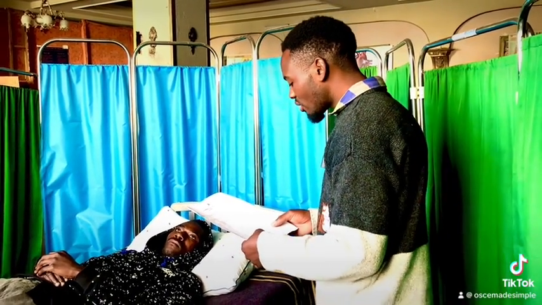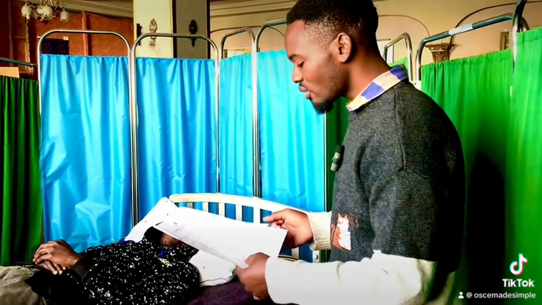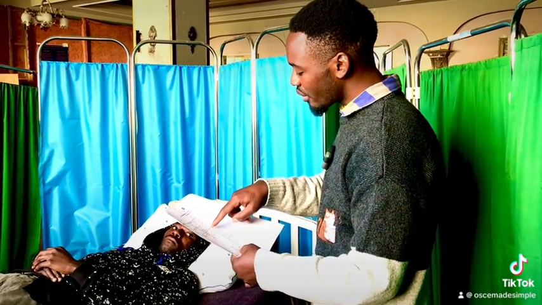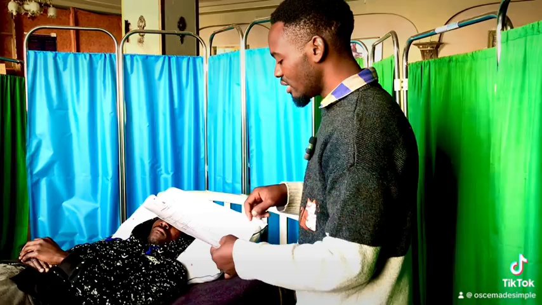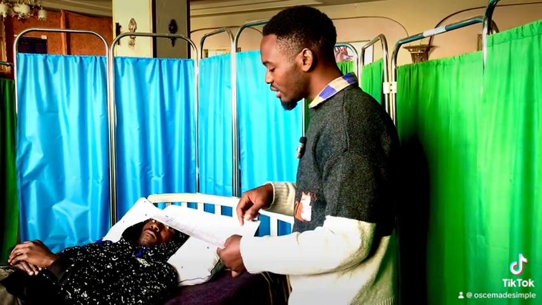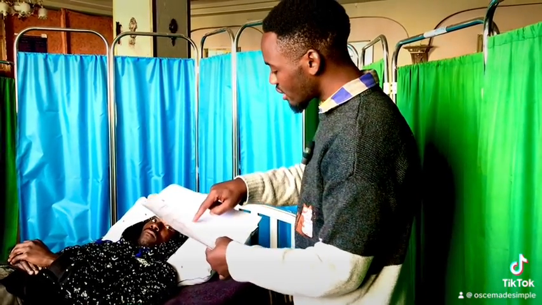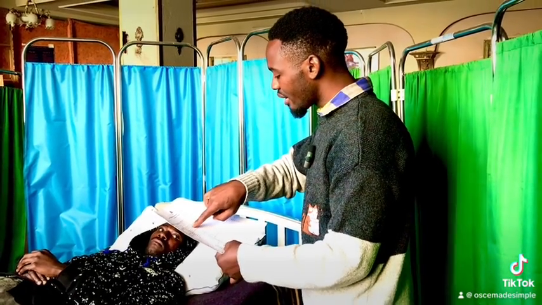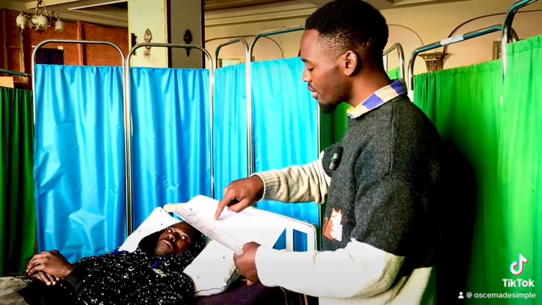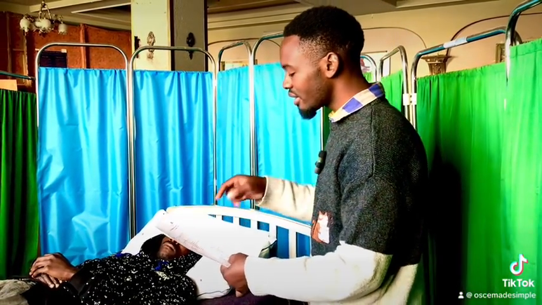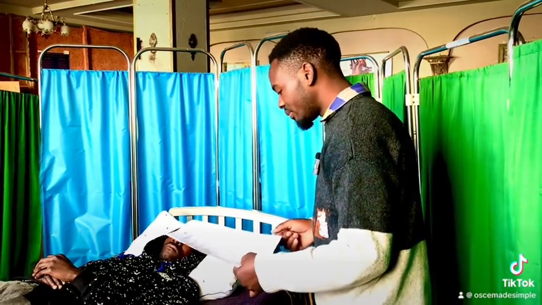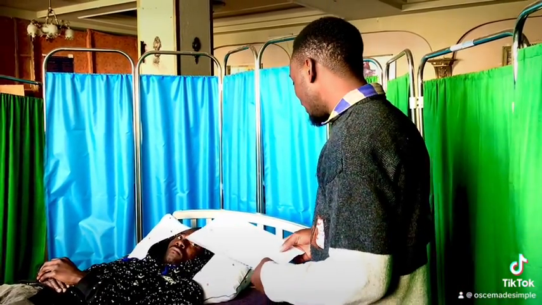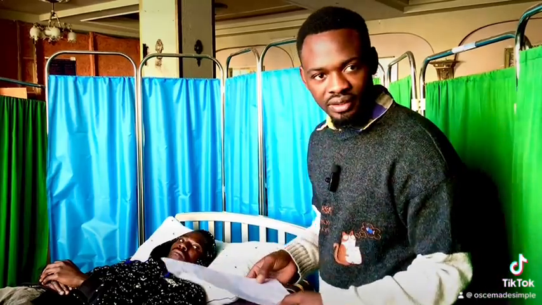So under best motor response, the patient has obeyed command, and you give the patient 6. Then add 6 plus 4 plus 3, which is 13.